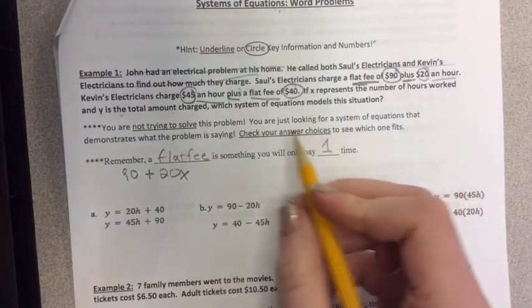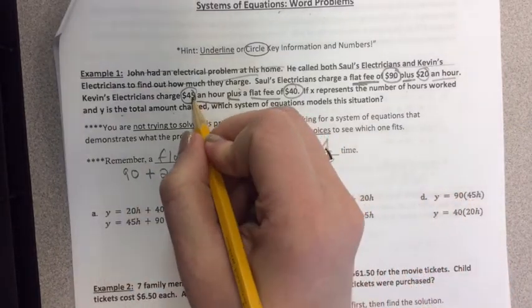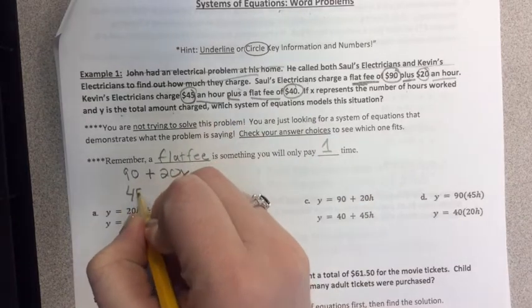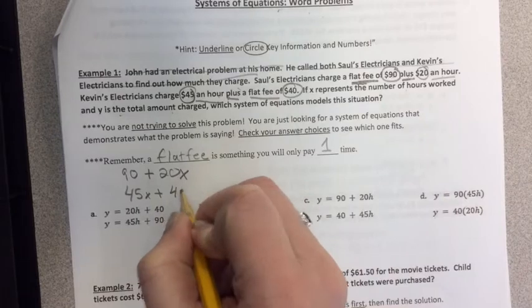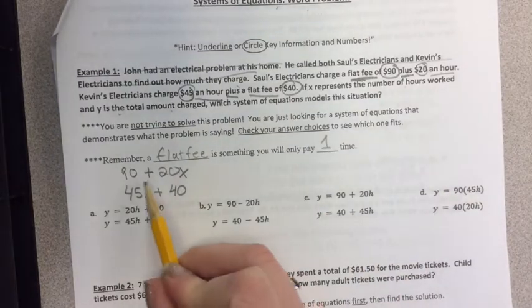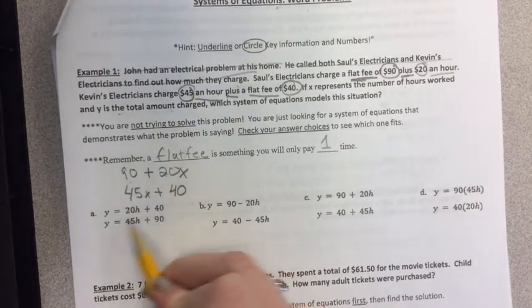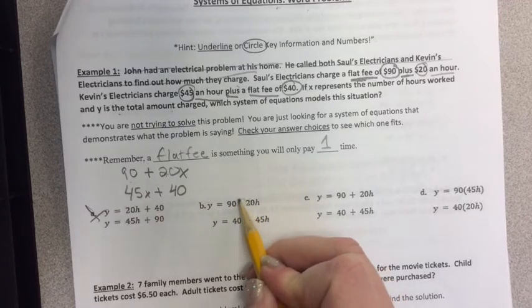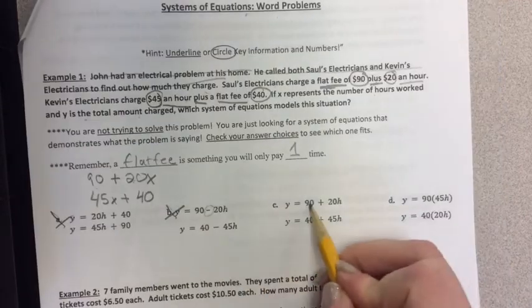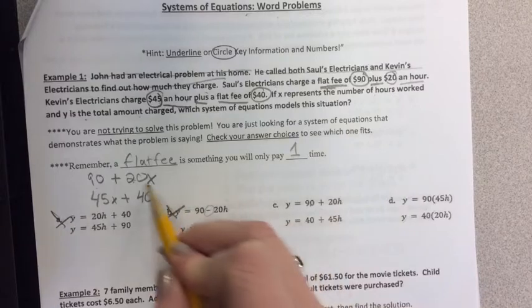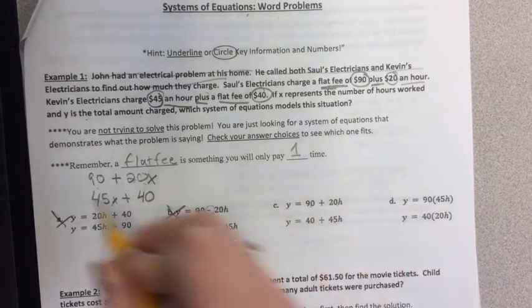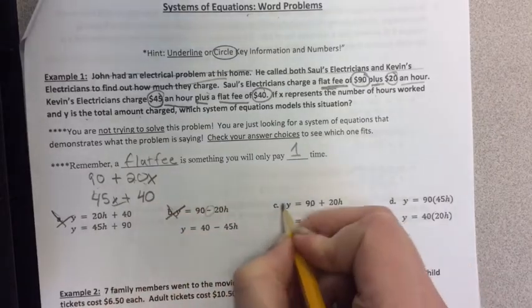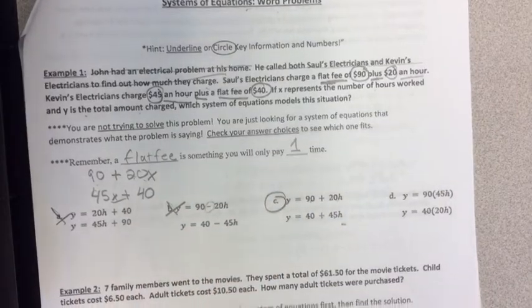All right, so then the other information that goes together is $45 an hour and a flat fee of 40. All right, so let's see which ones go together. So 90 and 20, no. Yes, but there's a minus sign, so no. 90 and 20, yes. Let's make sure 20 has the variable, good. And then 40 and 45, yes, and 45 should have the variable. So this is my correct answer.